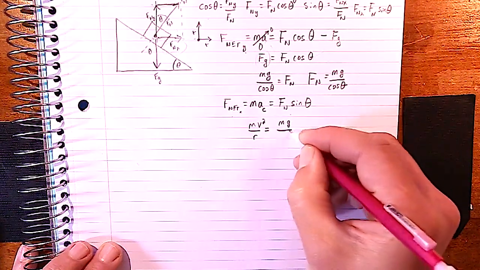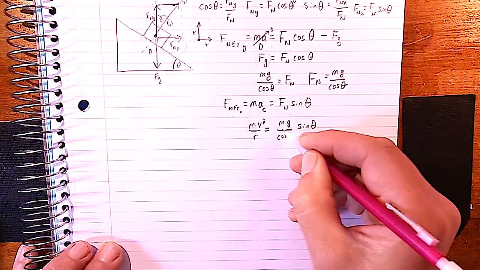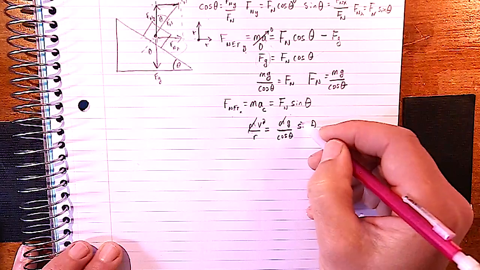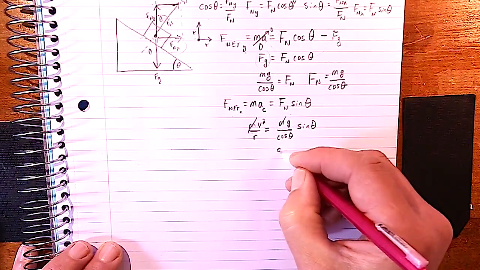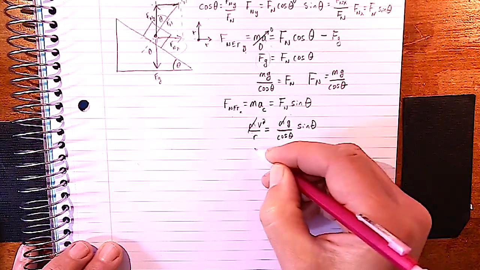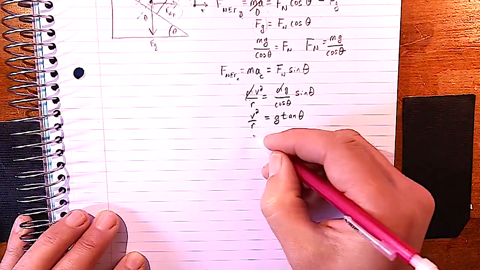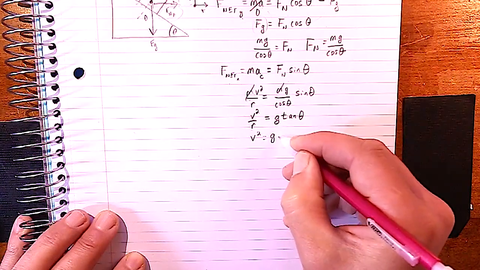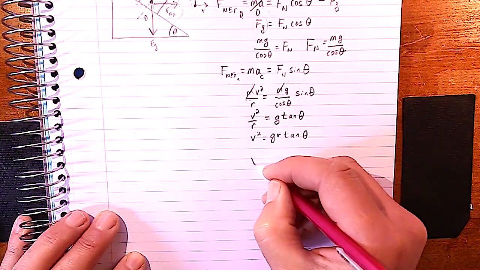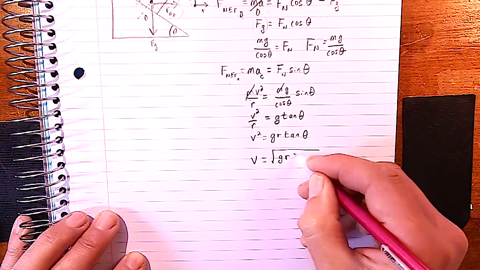So we can say mg over cos theta times sine theta. We have an m on both sides, so we can divide through by m. And we know from math that sine over cosine theta is tan theta. So that becomes g tan theta. And on this side we have v squared over r. Multiplying through by r, that gives us v squared is equal to gr times tan theta. And then taking the square root of both sides, we end up with v equals the square root of gr tan theta.